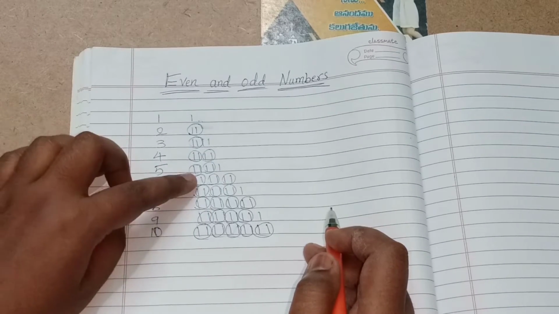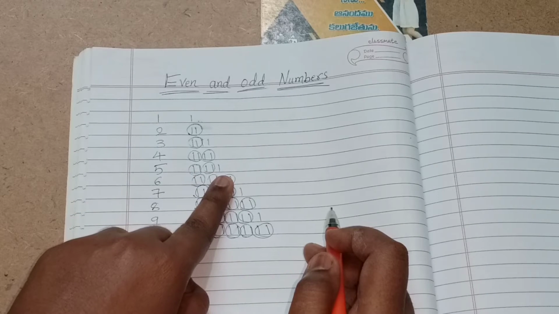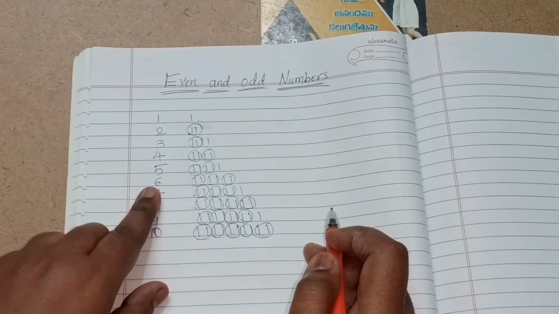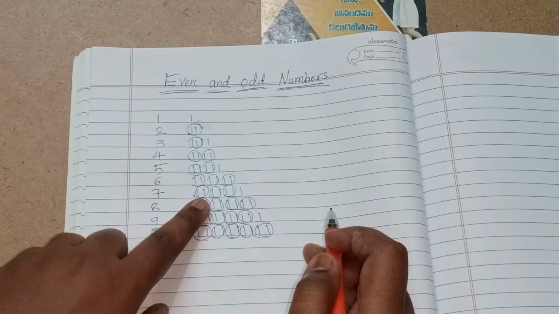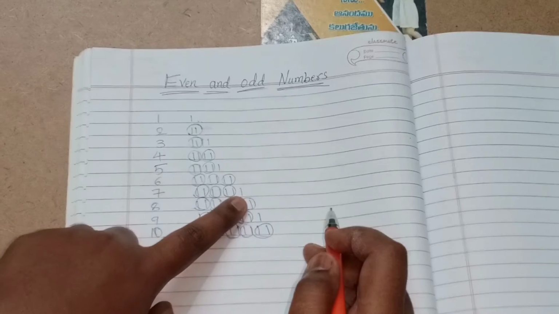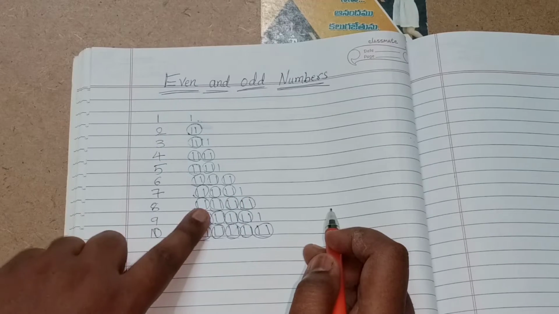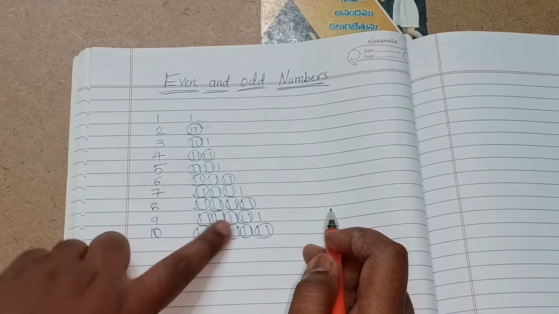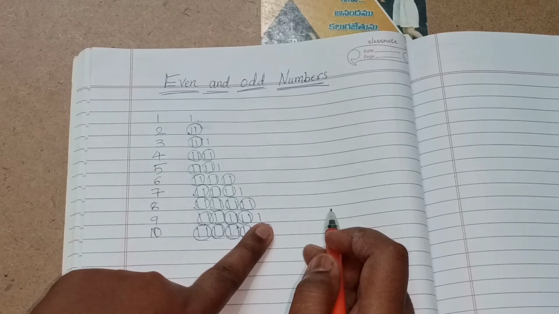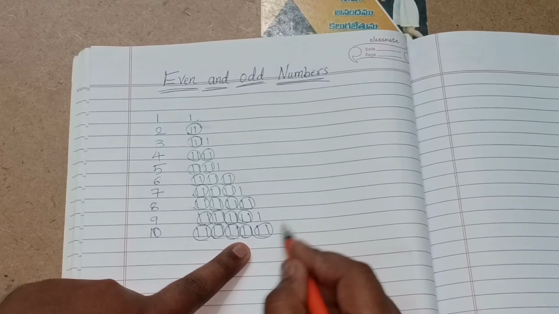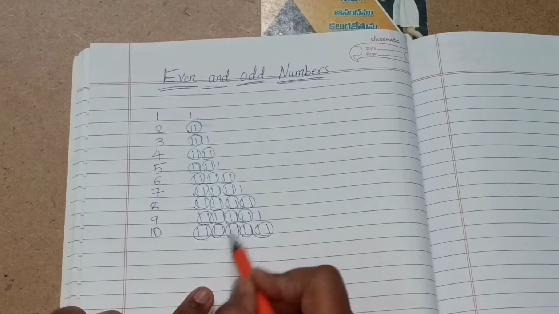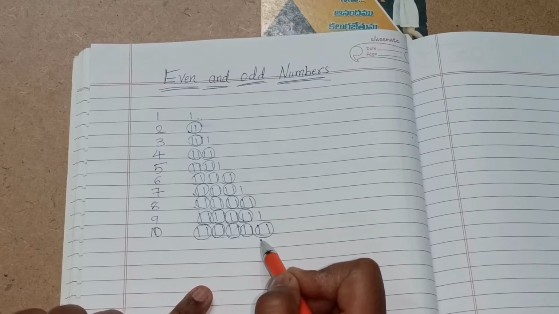In 5 we have 2 pairs and one line left, for 6 we have 3 pairs, and for 7 we have 3 pairs and one leftover line. For 8 we have 4 pairs, for 9 4 pairs and one leftover line, and for 10 we have complete pairing. We have paired all the lines in 10.